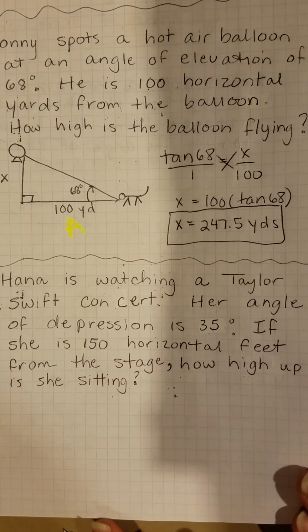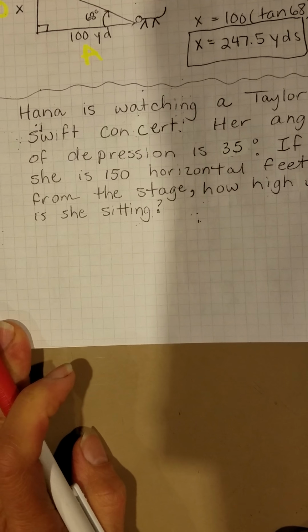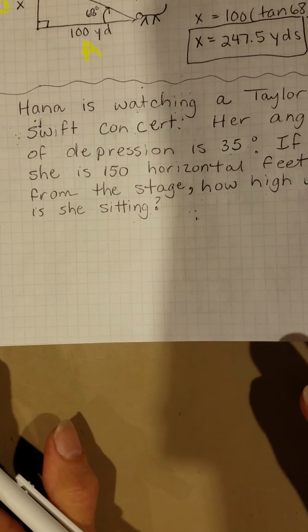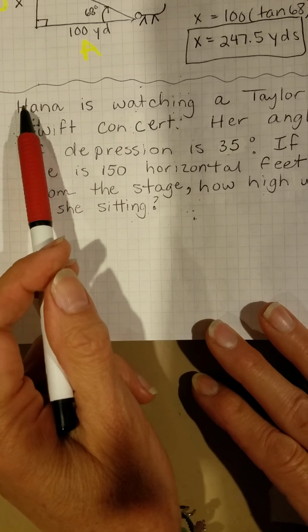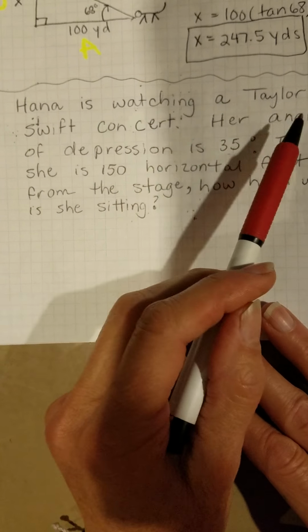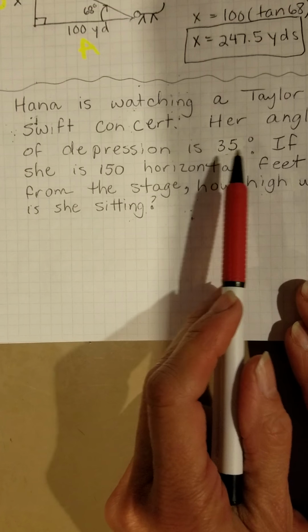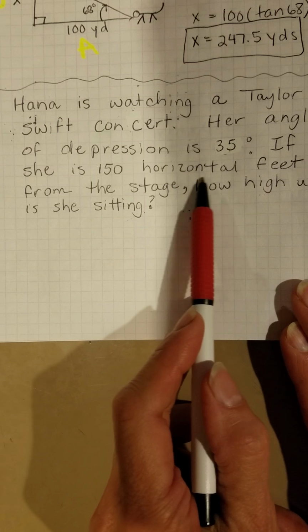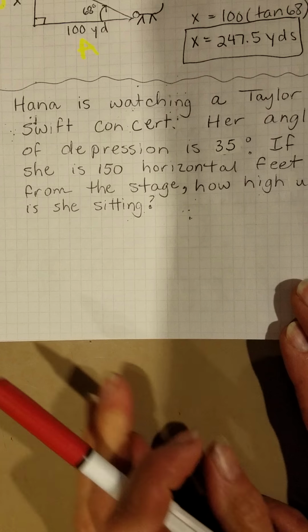So there's angle of elevation. Here's another quickly made up problem. This one is an angle of depression. Hannah, my other dog, is in this one. Star player. Hannah is watching a Taylor Swift concert. Her angle of depression is 35 degrees. If she is 150 horizontal feet from the stage, how high up is she sitting?